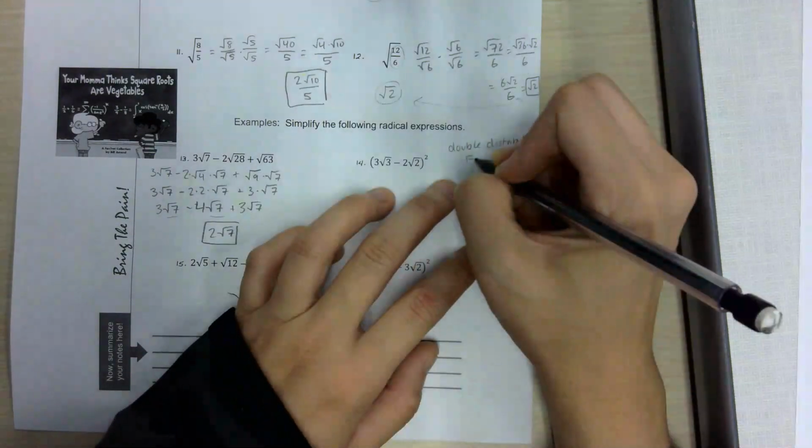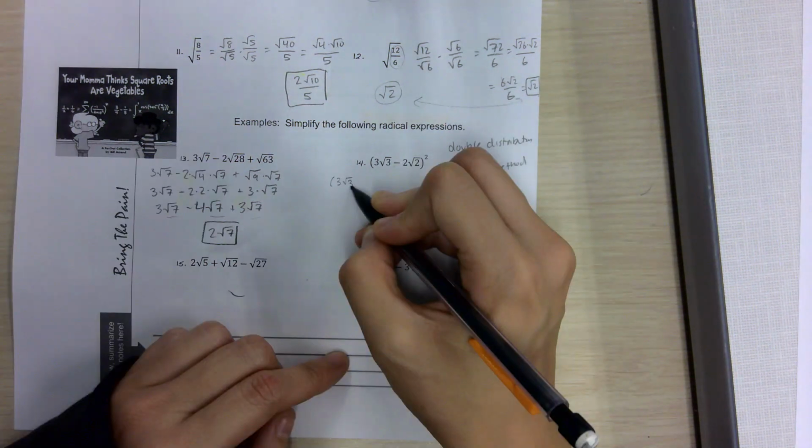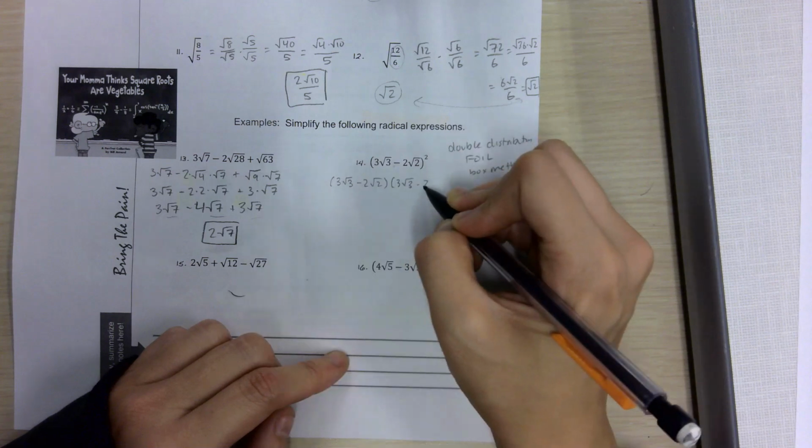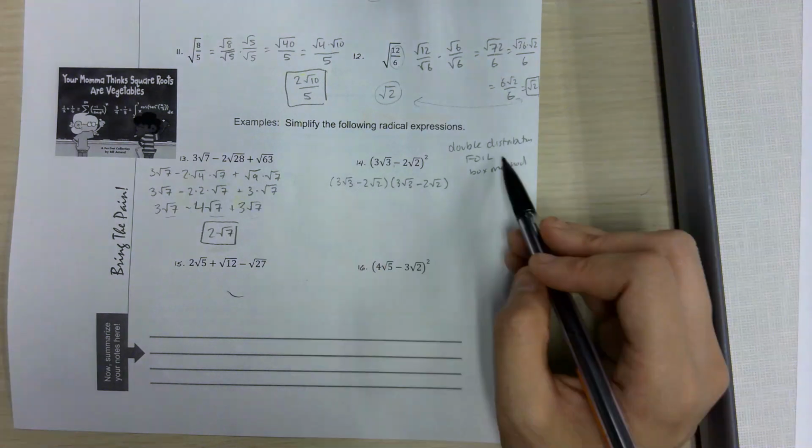So this is double distribution, or box method. All of these will work. So we want to make sure that we're not just squaring it, right? We don't distribute the square. That's wrong math. It's like a multiplication problem, right? Whenever you see something squared, you're timesing it by itself. So we have 3 root 3 minus 2 root 2 times the entire quantity of 3 root 3 minus 2 root 2.